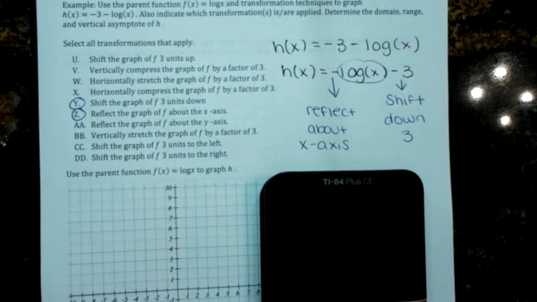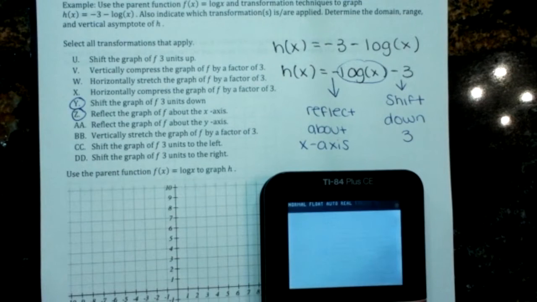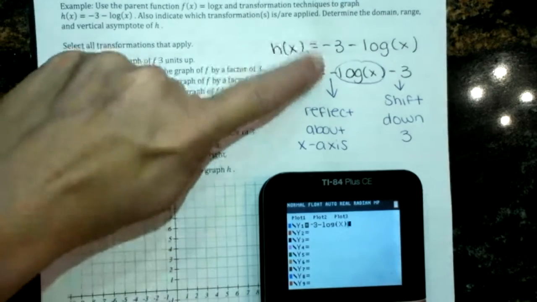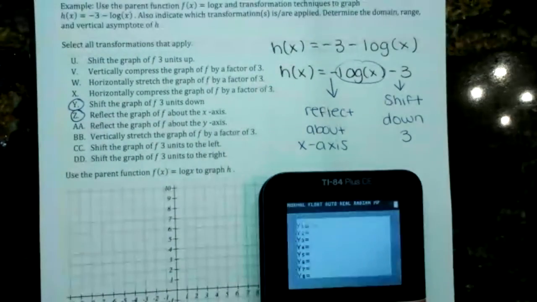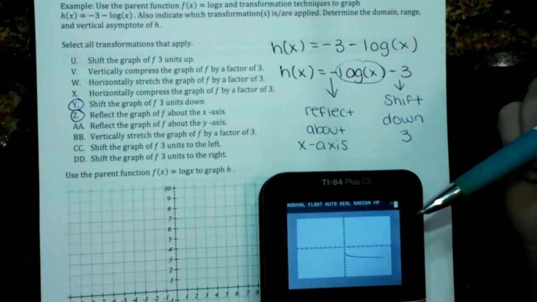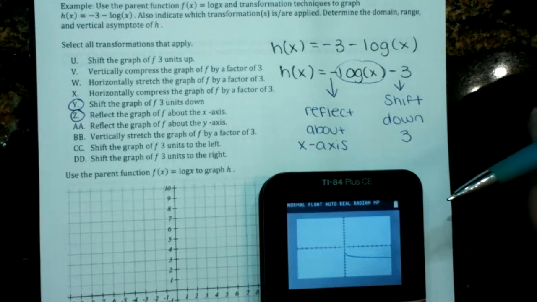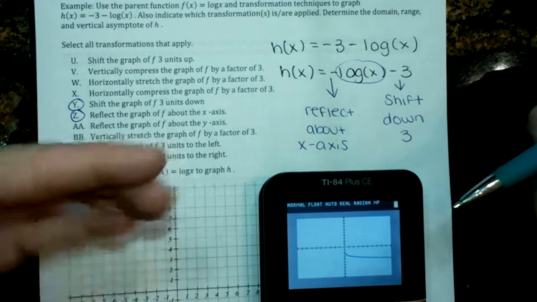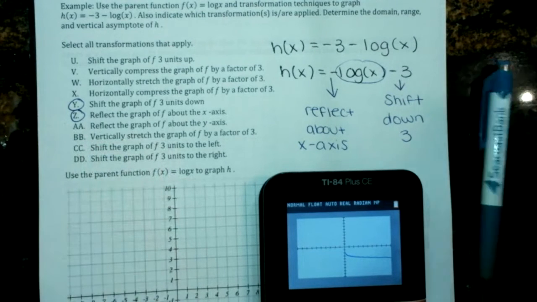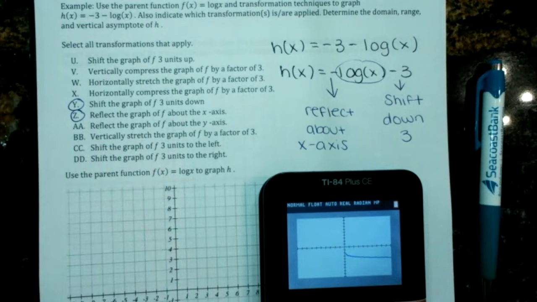We could plug this into our calculator again. So y equals, I know I need to charge it, I'm working on it. -3 minus log of x. By the way, you could put in this one too, doesn't matter, they're the same thing. -3 minus log of x. Going to our graph. Yeah, so it should be over here. I'm sorry, down here. I think I said over here. I don't know, whatever. But our graph was going back to our parent.